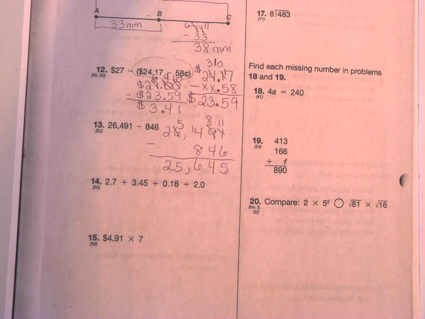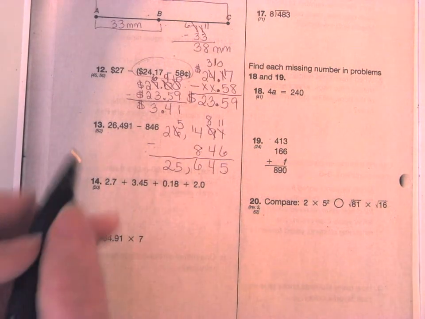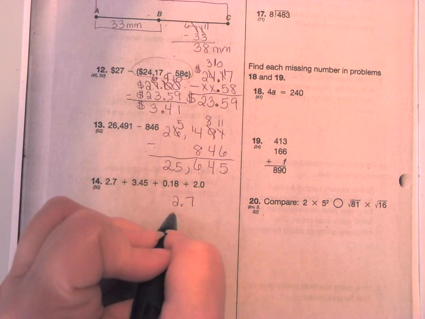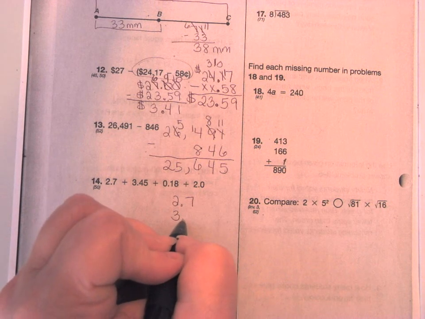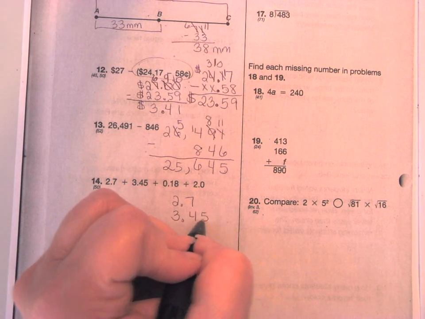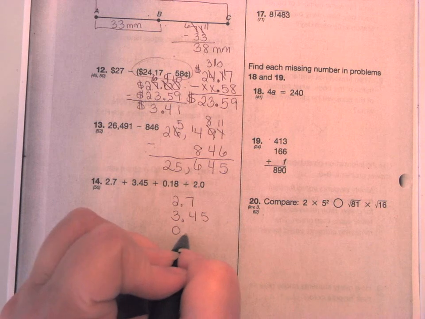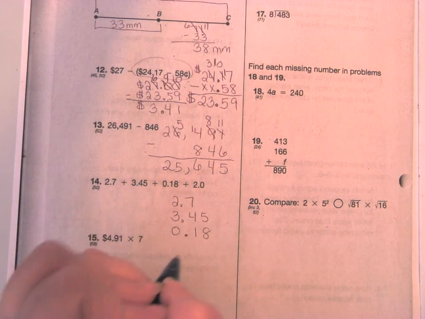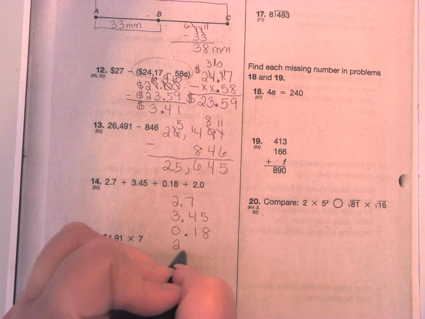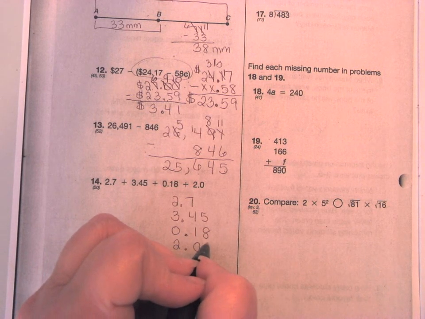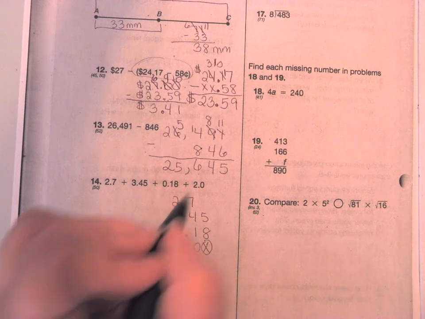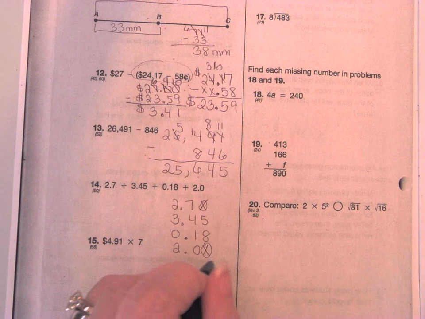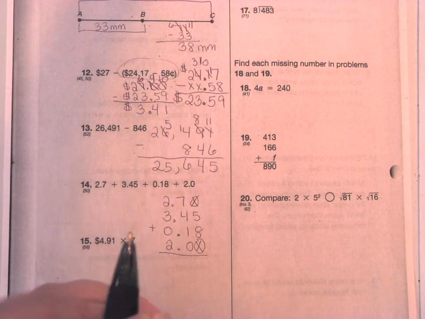All right, next one, we want to line up those decimal points. So I'm going to write them down here. I have 2 and 7/10. I have 3 and 45 hundredths. I have no single dollars and 18 hundredths. I have 2 and nothing else. So I'm going to fill in these spaces with just the little place value holders there. All right, and now I can actually add them up.